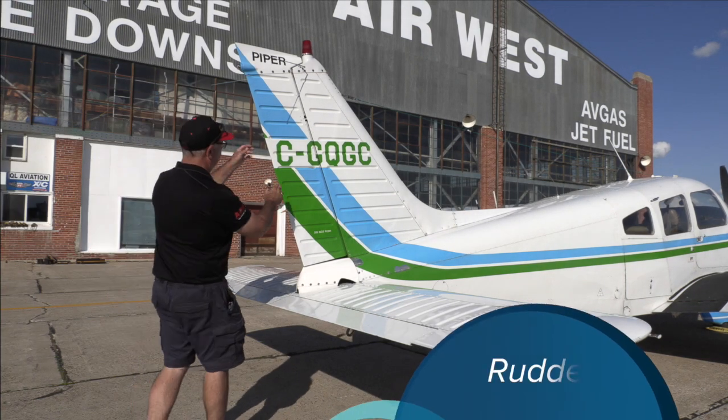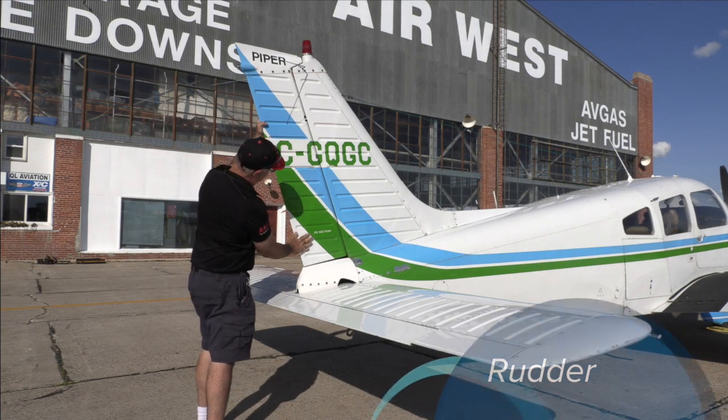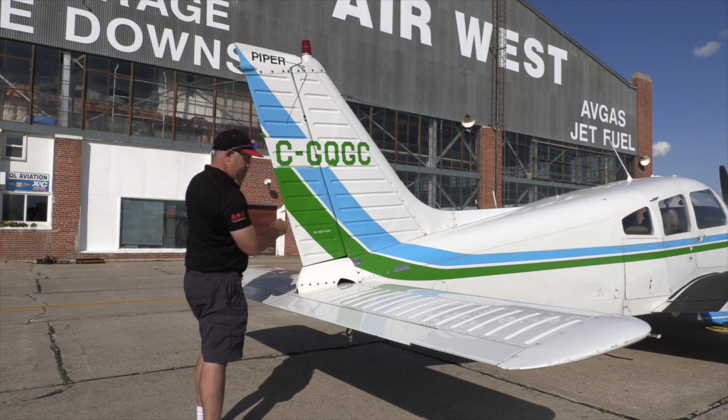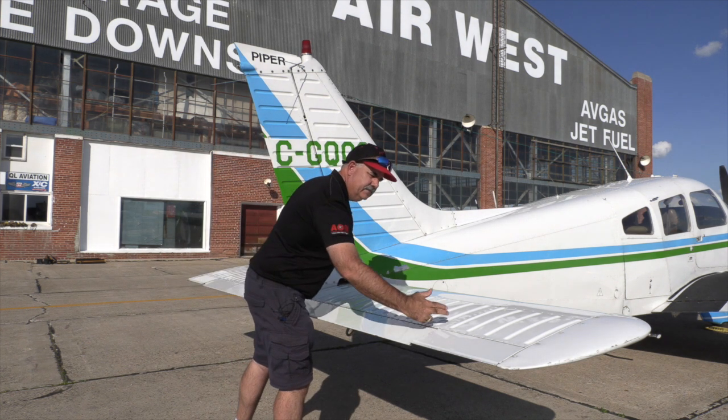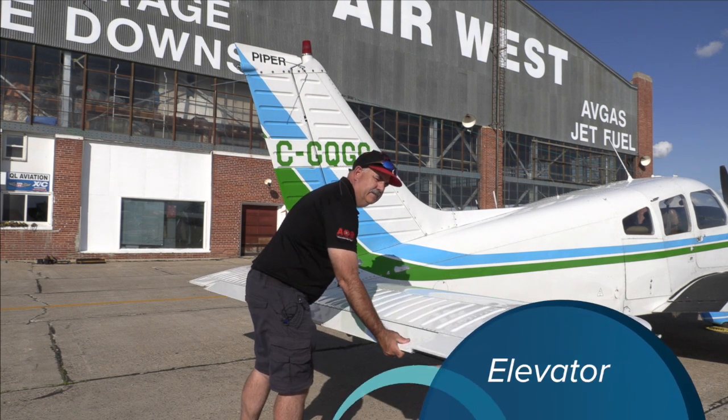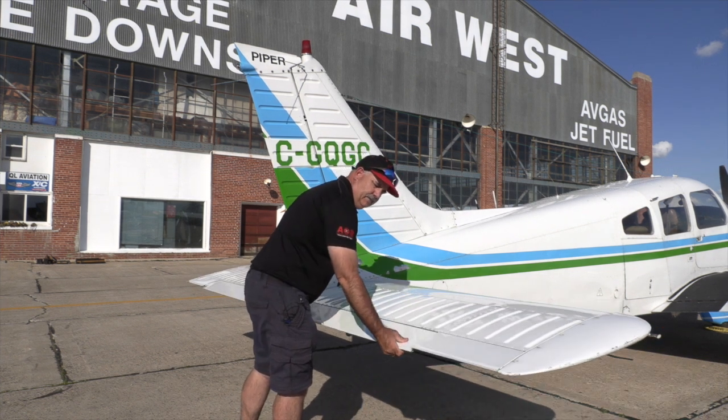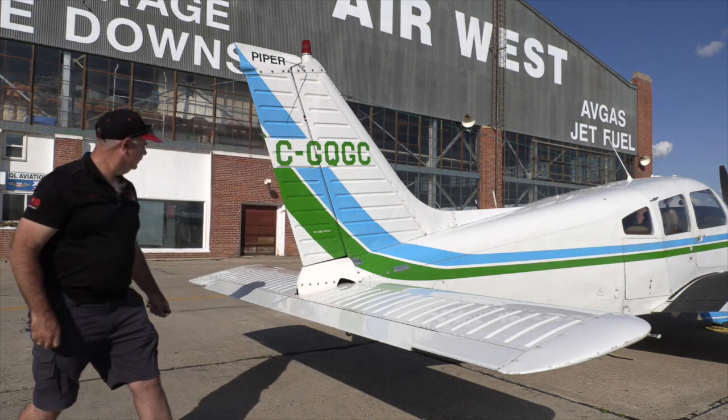At the rear of the aircraft, we have the rudder. The rudder is on the vertical stabilizer, and it's responsible for creating yaw either left or right. And on the horizontal stabilizer, we have the elevator, and that's responsible for pitching the aircraft up and down.